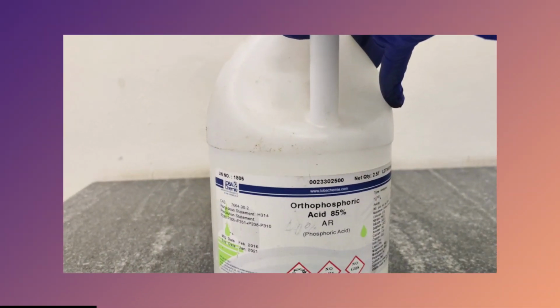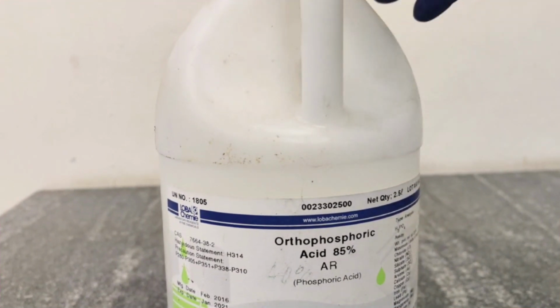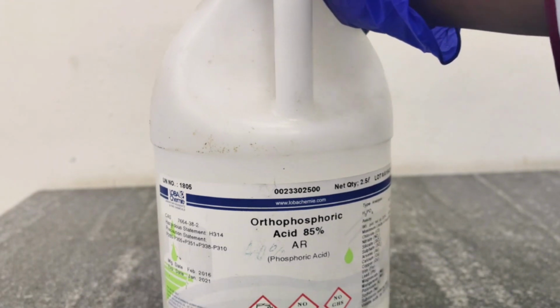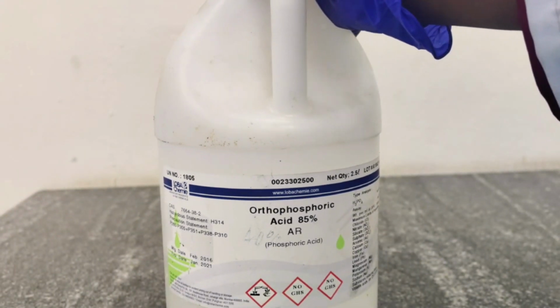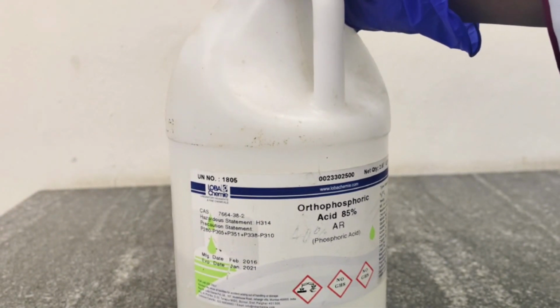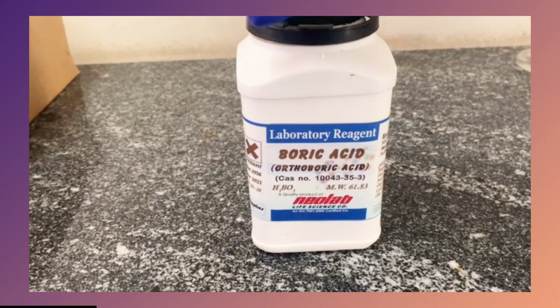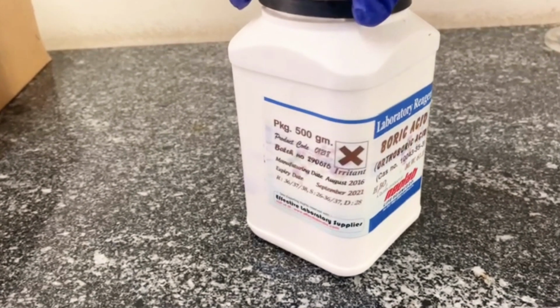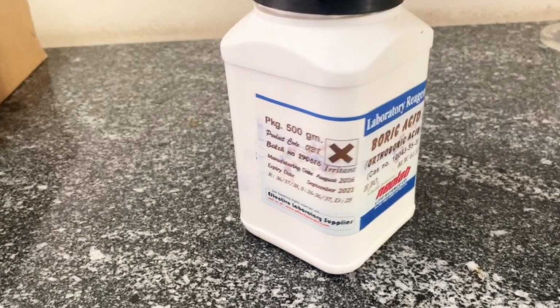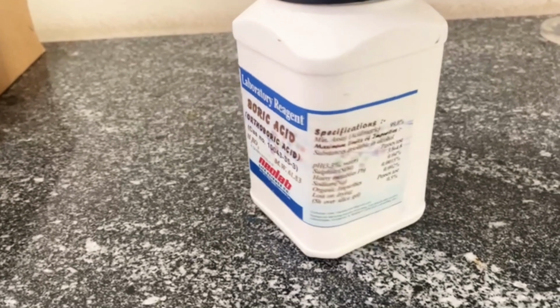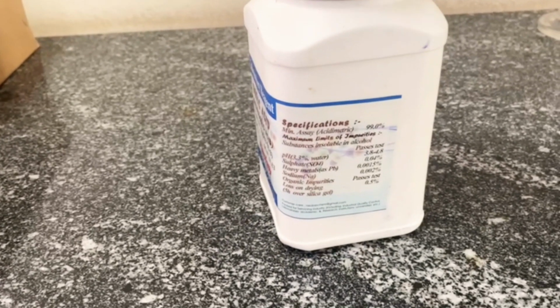Orthophosphoric acid can be substituted with citric acid in buffer solutions, but their buffering capacities may vary slightly, so make sure to adjust concentrations for consistency. Boric acid, a weaker acid, could be replaced with citric acid or acetic acid for certain buffer solutions, as long as the concentration matches to ensure a similar pH control.